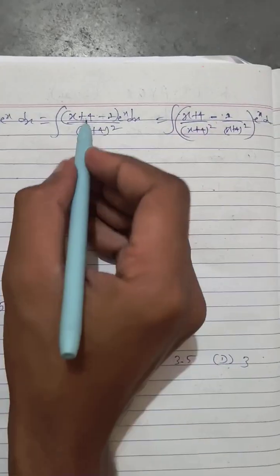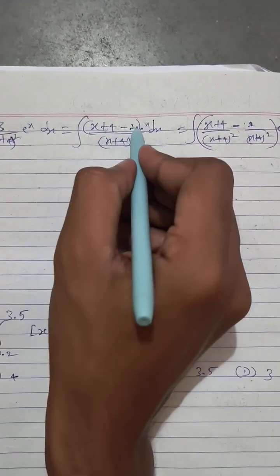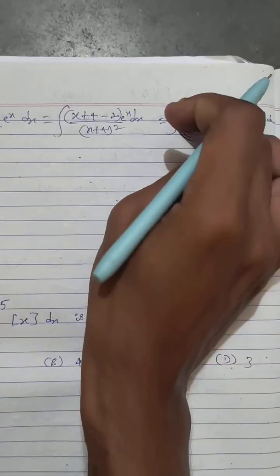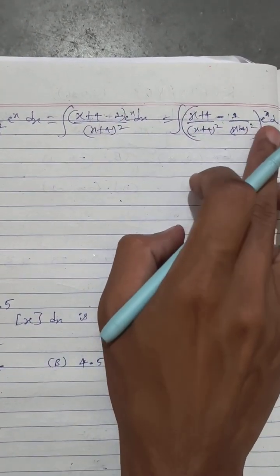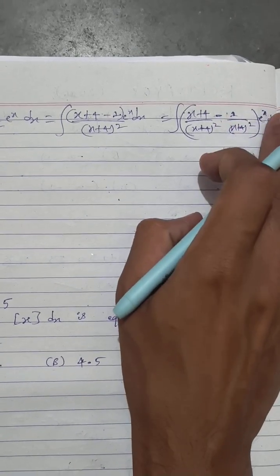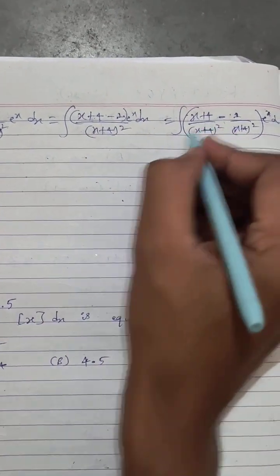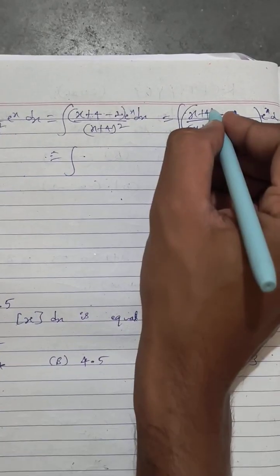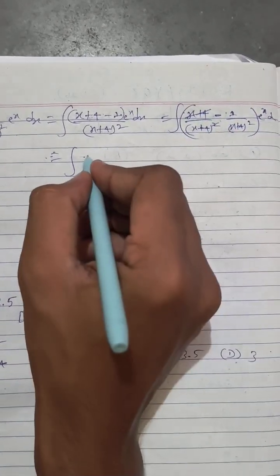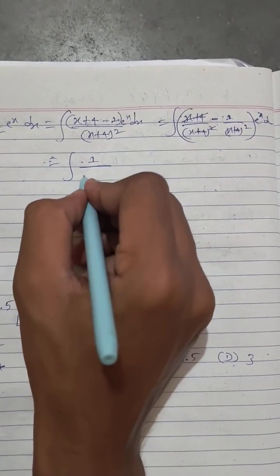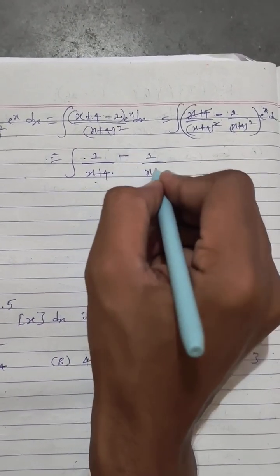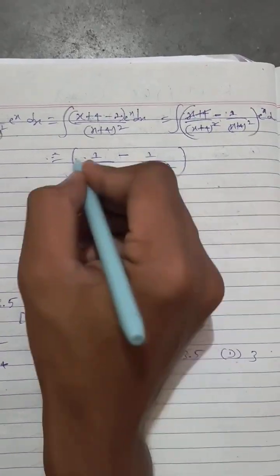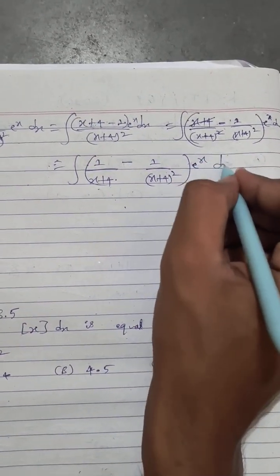Is it clear, students? So then separate the terms: x plus 4 divided by x plus 4 whole square, minus 1 divided by x plus 4 whole square, with e raised to x outside, dx. Now simplify this one. One x plus 4 cancels with one x plus 4. So we are left with 1 divided by x plus 4, minus 1 divided by x plus 4 whole square, into e raised to x dx.